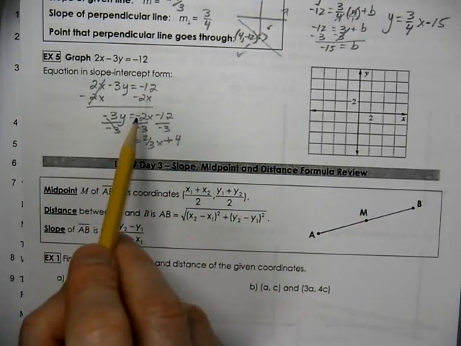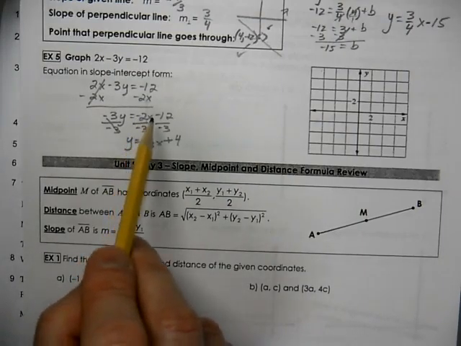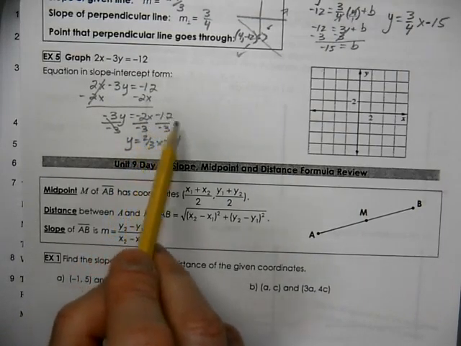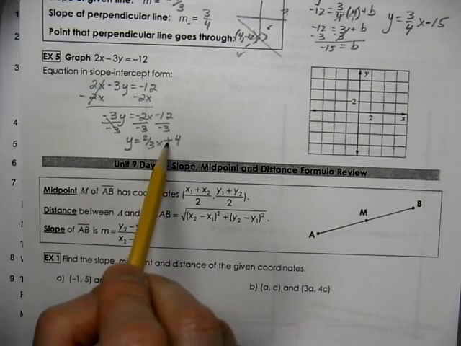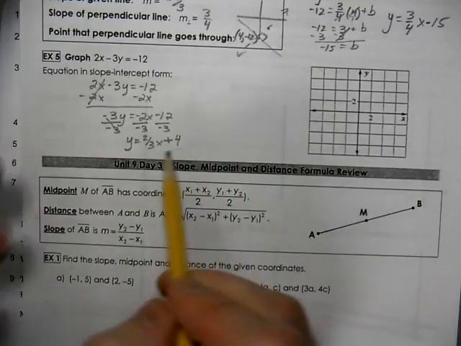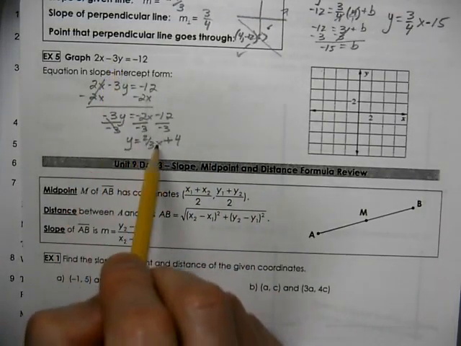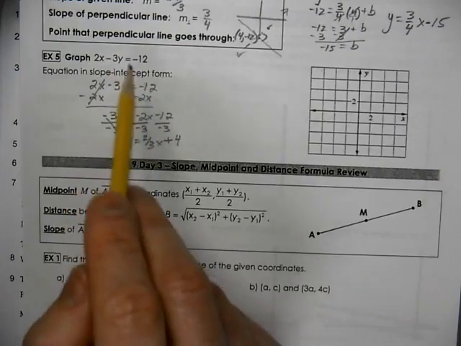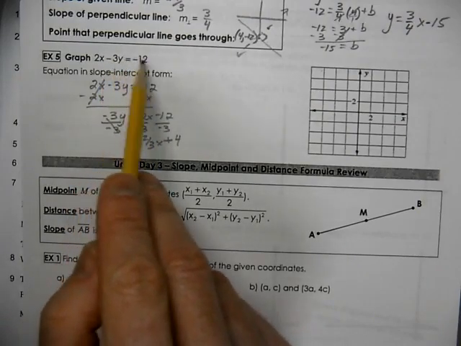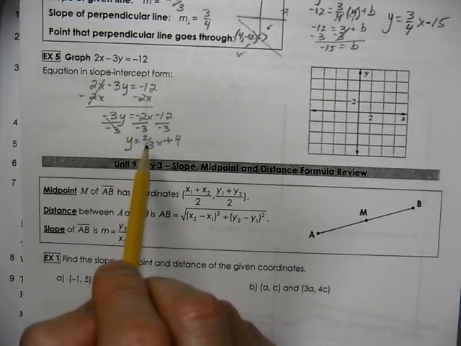So notice that if you have a negative on top and on bottom, that becomes a positive. Again, if you have a negative on top and bottom, this one became a positive. 2 negatives makes a positive. So here's the equation. These two are the exact same equation, they just look different. This is in standard form with no fractions. This is in slope-intercept form.